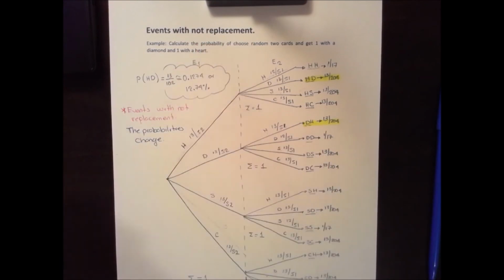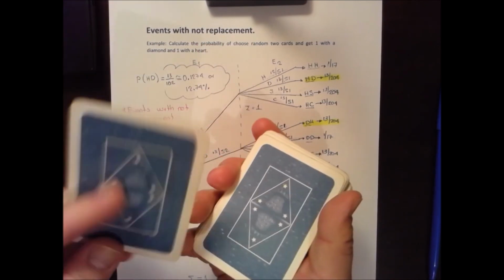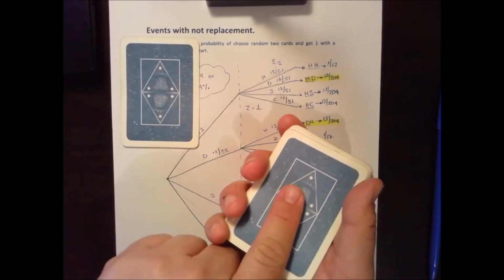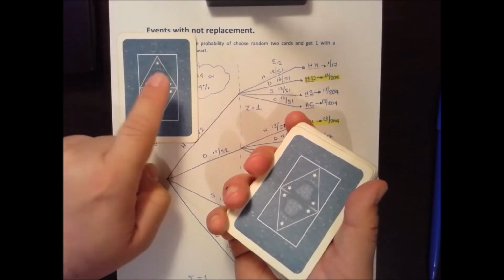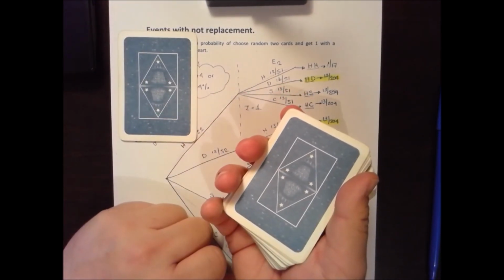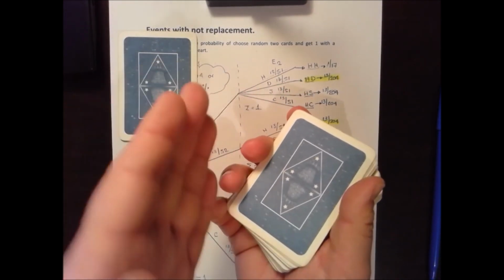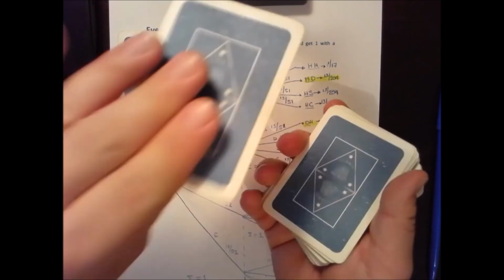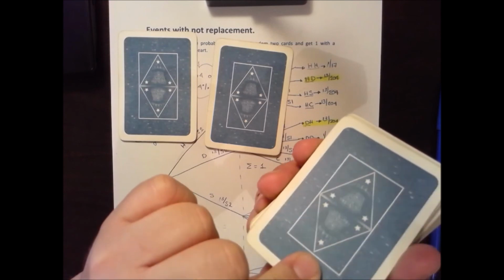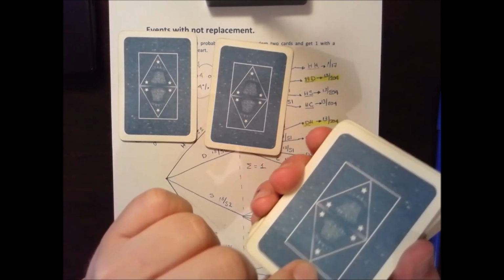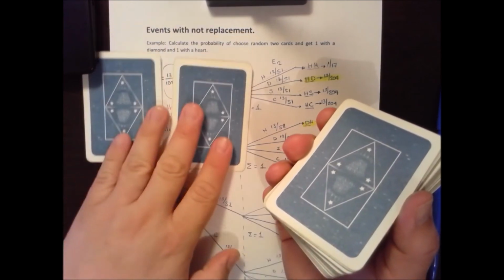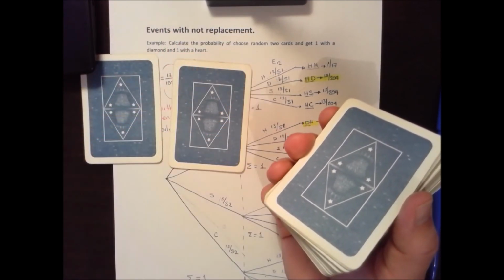No replacement means that I'm going to get one element for the first event, and then in the second event I'm not going to take into account the first one. I'm just going to take into account this one. Okay? So if I have another event, at the third event I'm not going to have 51. I'm going to have only 50 cards because those are out. So that's why it's called no replacement.